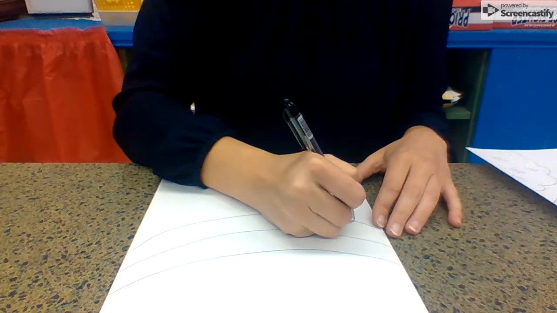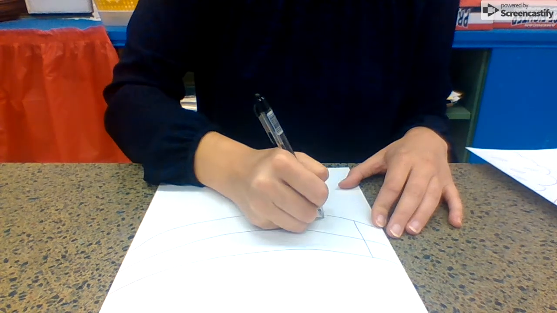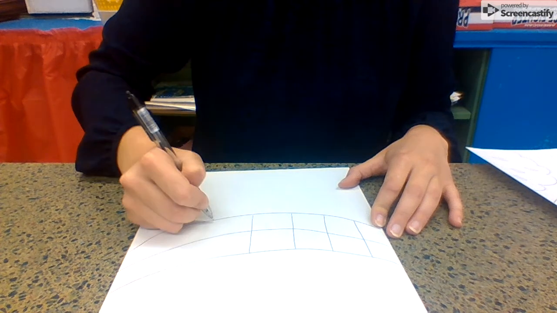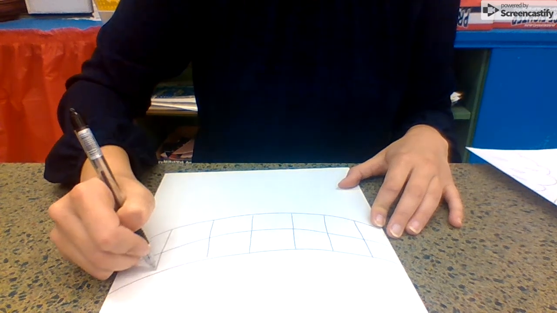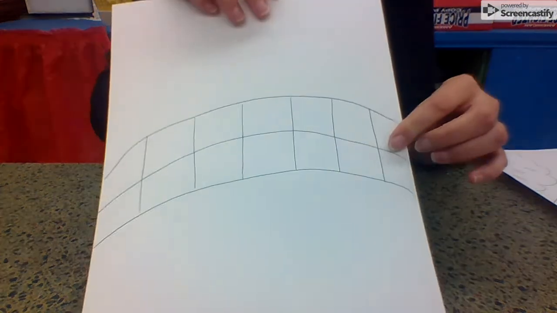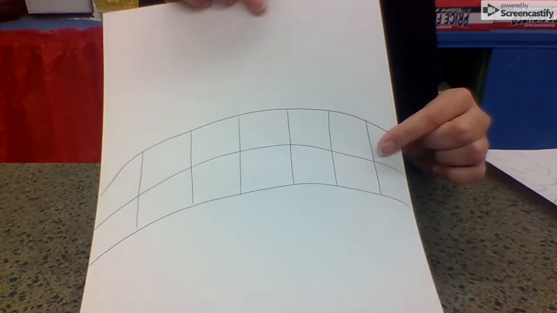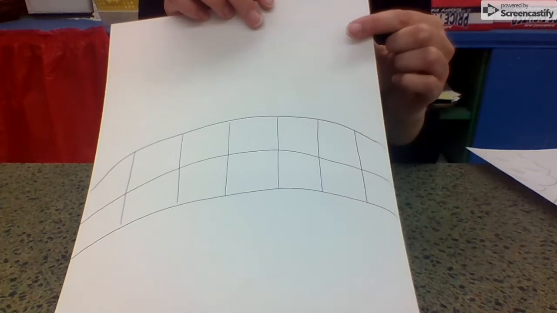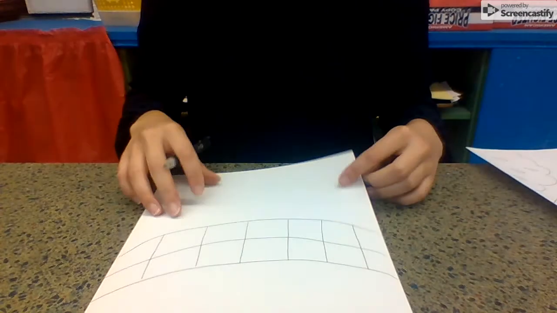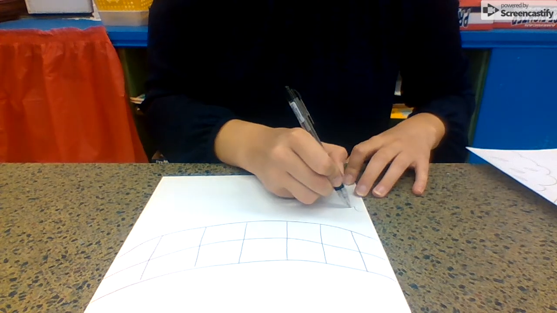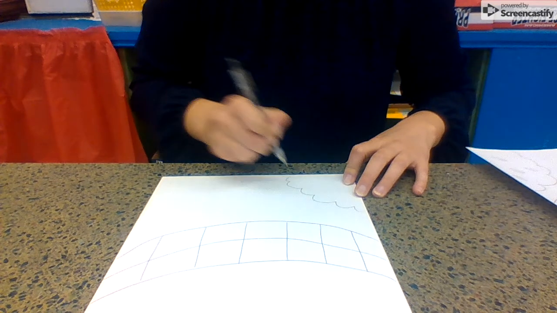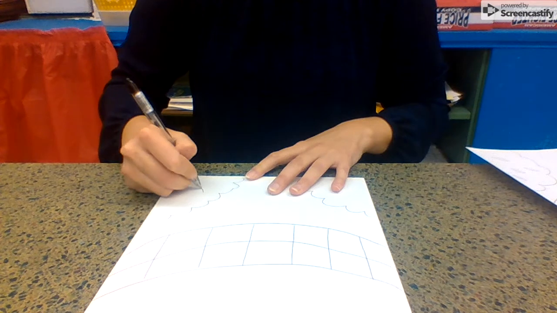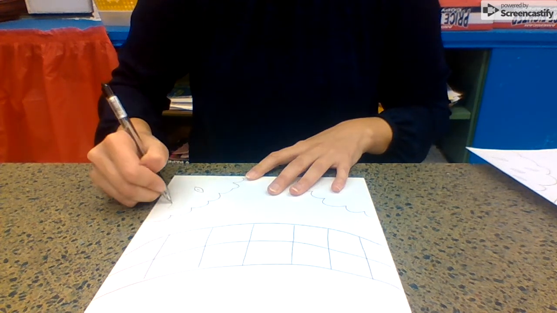So I'm going to add some lines straight up and down. 1, 2, 3, 4, 5, 6. About 6 lines I added straight up and down for the fence for our bridge. Then the next thing I'm going to add is the outline of the trees up top. I'm just going to do some big bushy trees in the corners of my paper. I'm going to add a few leaves in.